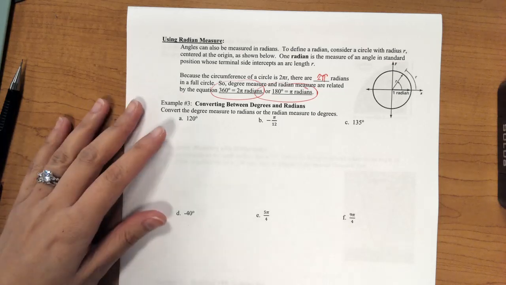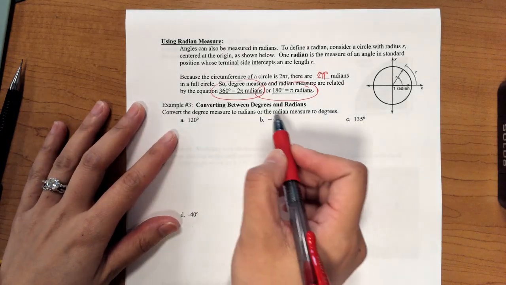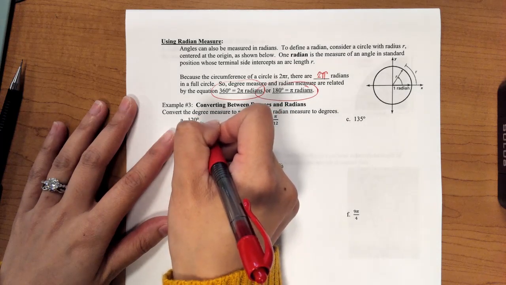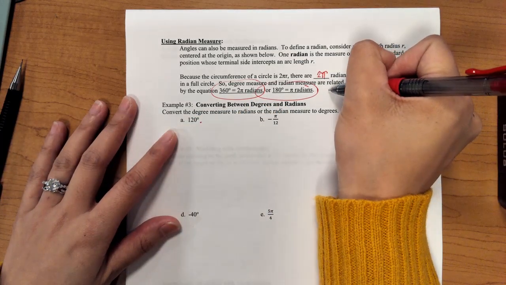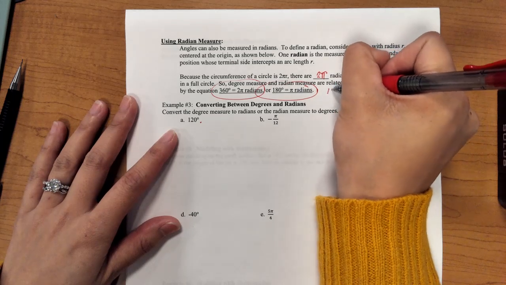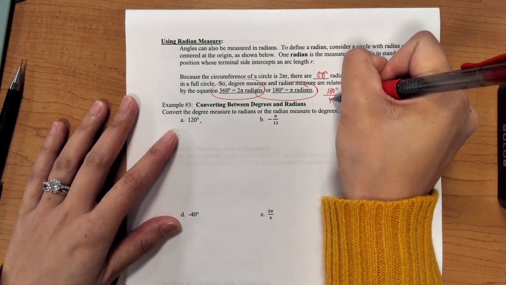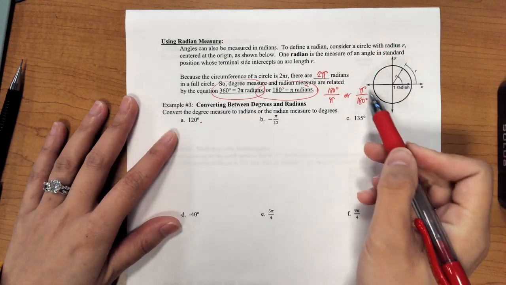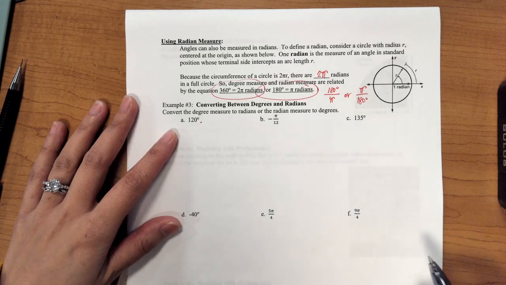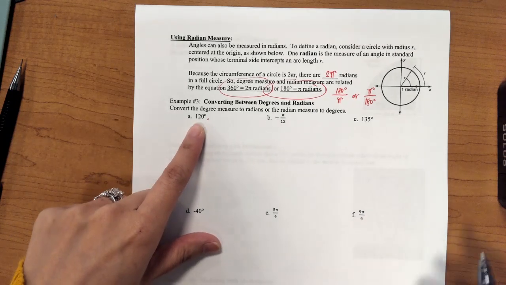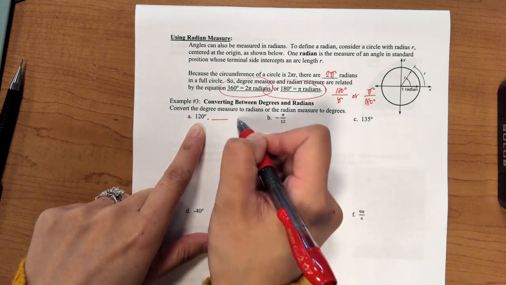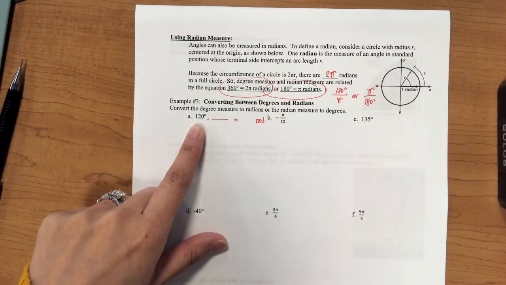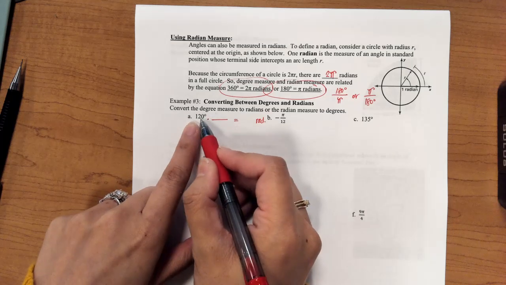Okay, so let's see. Right now I have degrees, and I want to convert to radians. So what you're really doing is taking either 180 degrees over pi, or pi over 180. These are the ratios that we're going to be multiplying by. So if I take 120 degrees, I want to end up with radians, so I want radians on top, and I want to cancel out degrees.